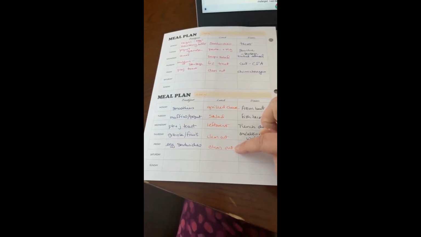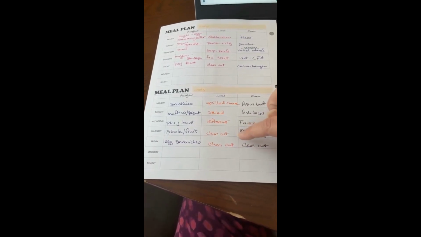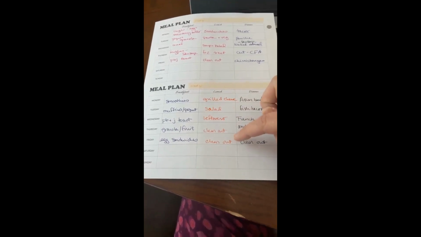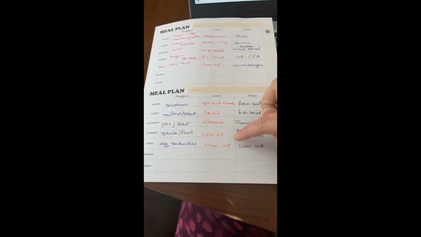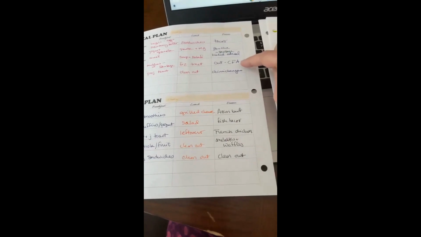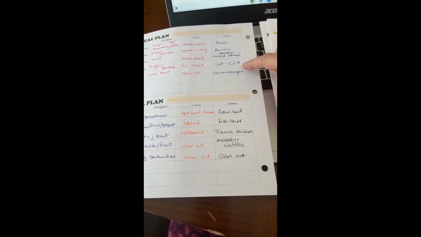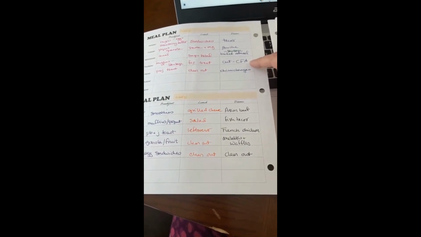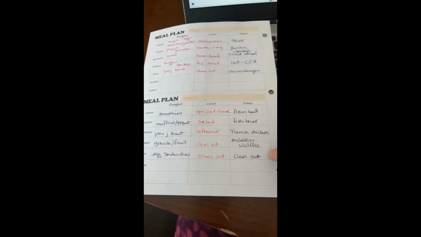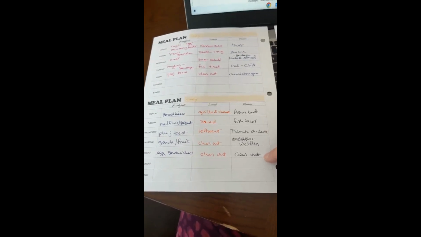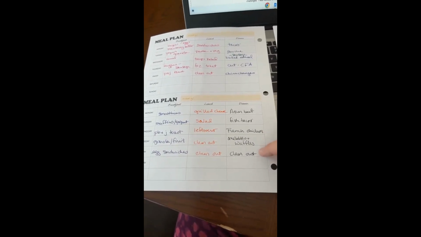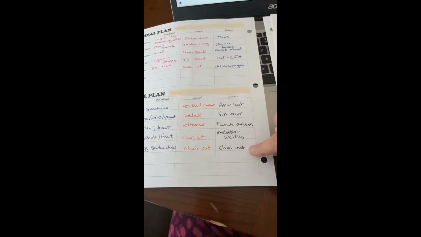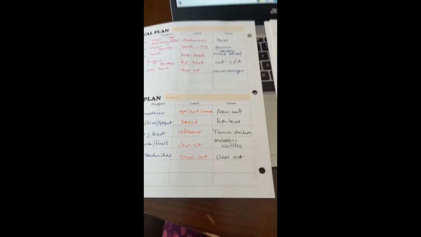Okay, and you'll also see we have clean out days. I grocery shop at the end of the week, and so the people are responsible for cleaning out the leftovers and the refrigerator before I do that. Here's a day where we're scheduled to go out because we had an event to go to. This one says clean out, but we actually have to go to Chick-fil-A tonight because it's my son's birthday, so he gets to pick.